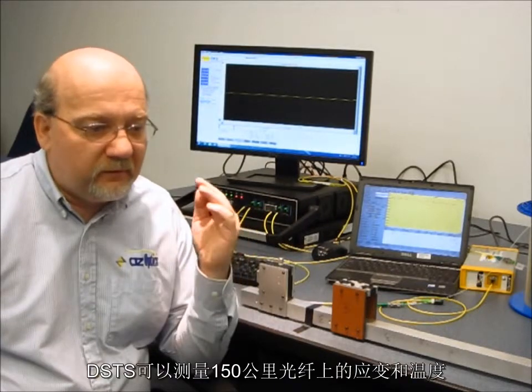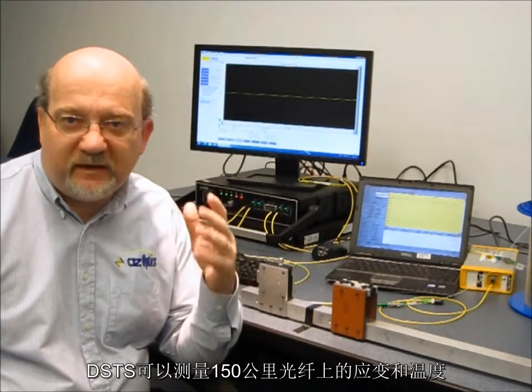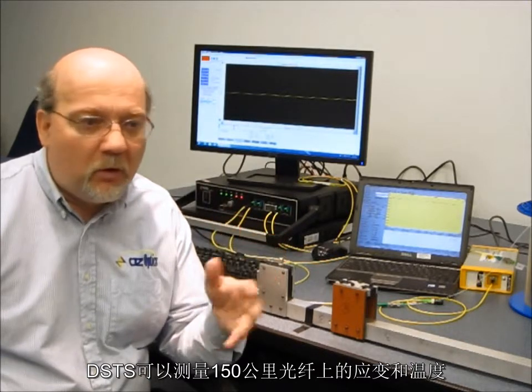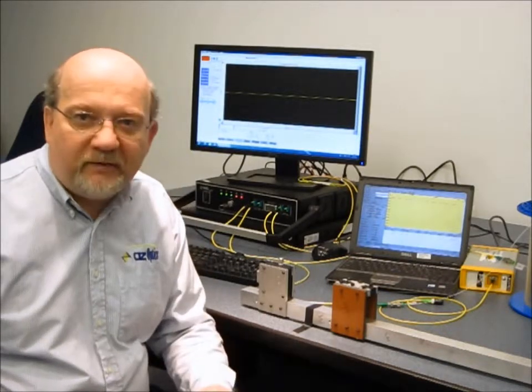We can use our system to measure changes in strain or temperature over distances longer than 150 kilometers. This is obviously important for hydro applications where you're running lines from community to community. Being able to measure strain and temperature and detecting issues over distances of 100 kilometers is obviously very important. So that's one advantage that we have with the BOTDA concept.